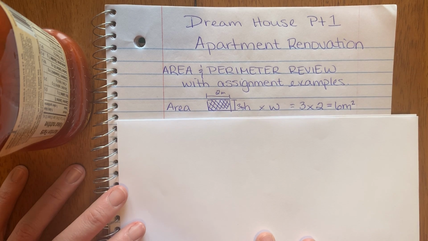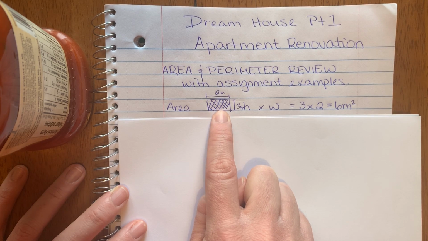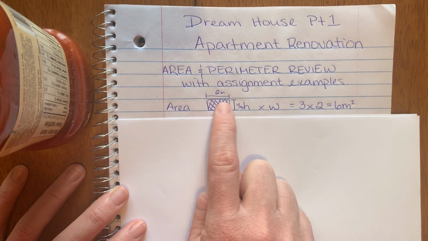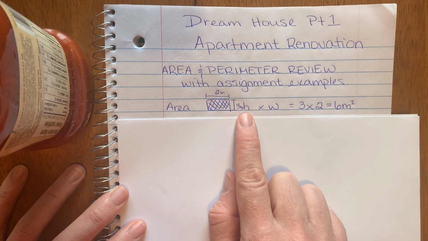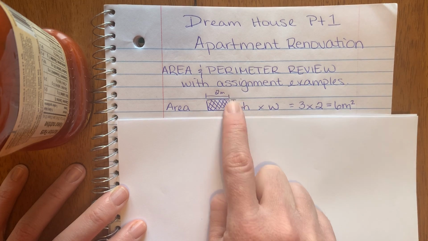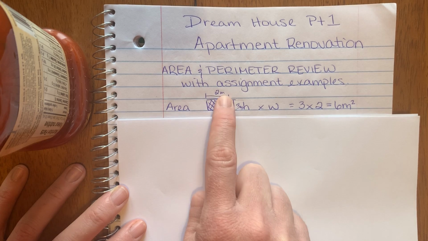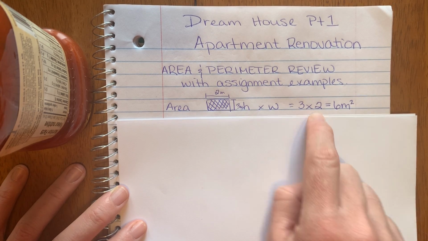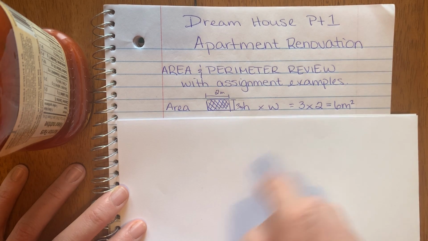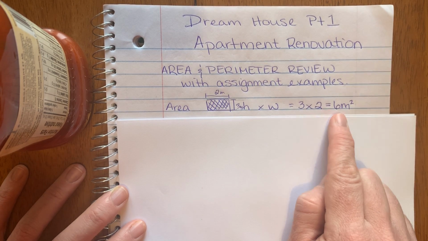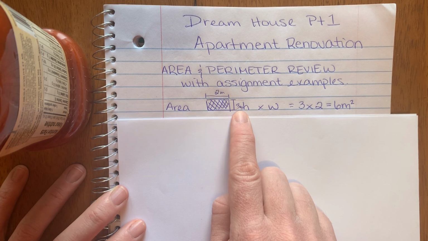So area, in any shape, is the space inside that shape. So it's this all shaded in bit, okay? And we find area by multiplying the height of a shape by the width. So we are looking at this measurement and this measurement here. If we plunk those numbers in, the height is 3 and the width is 2. So 3 times 2, boom, easy 6. We know that. Our unit of measurement here is meters.